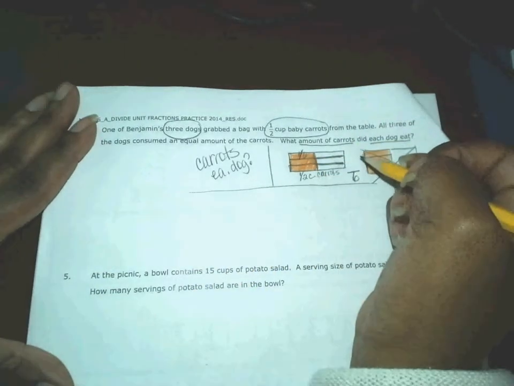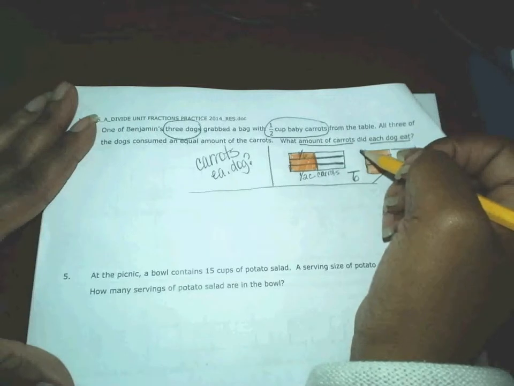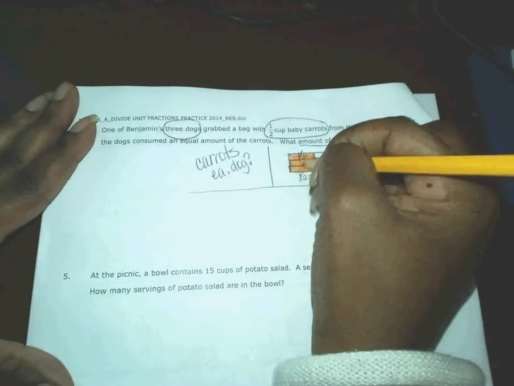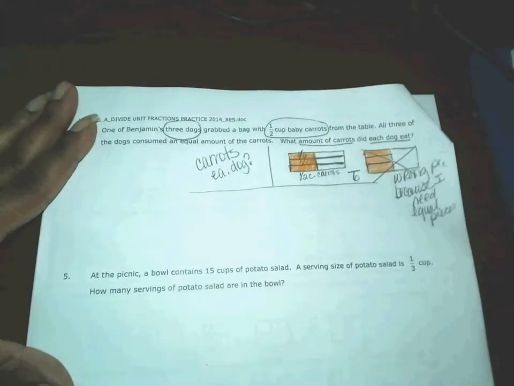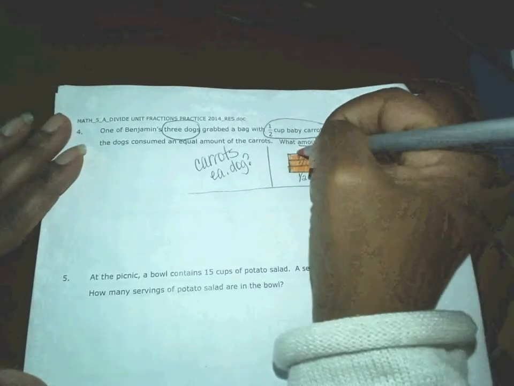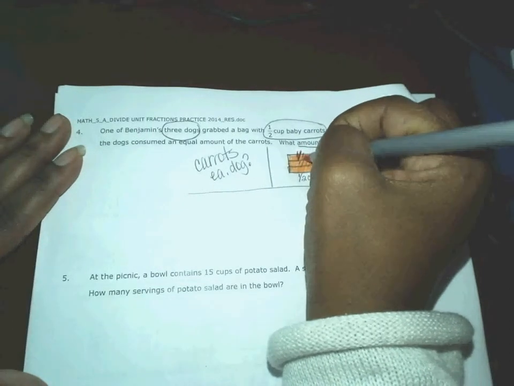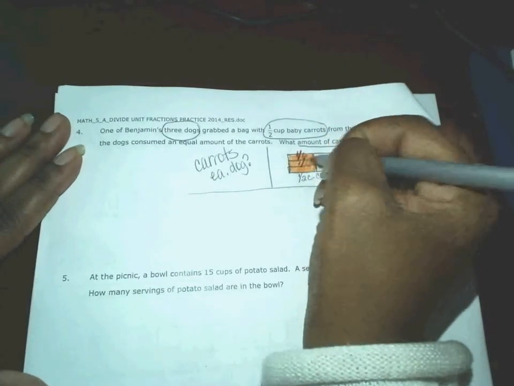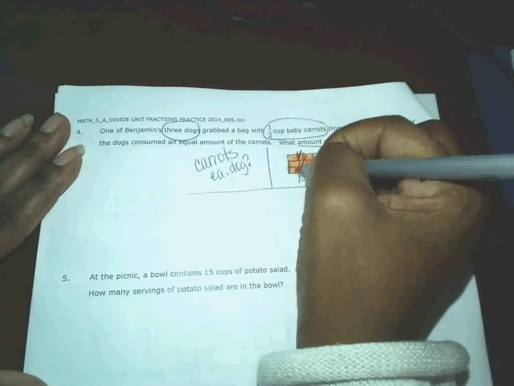And then the next one is what? Well, it's 2/6, but it's still 1/6. Each one of these pieces is equal to 1/6. I'm going to write it with a darker pencil so I can see. So this is 1/6, this is 1/6, and then this is 1/6.